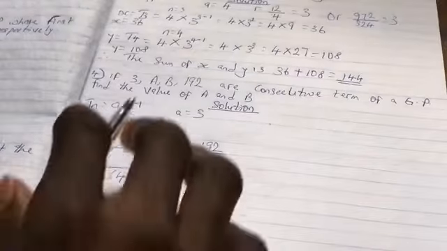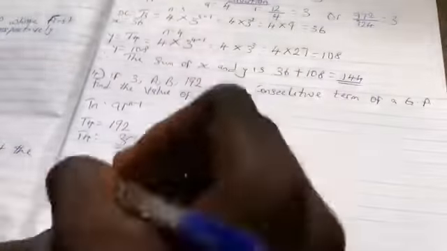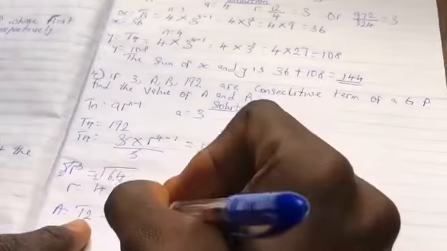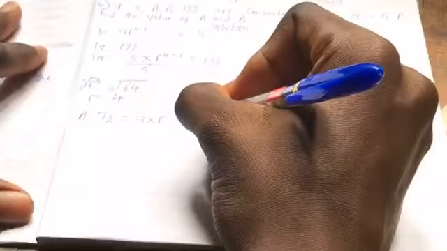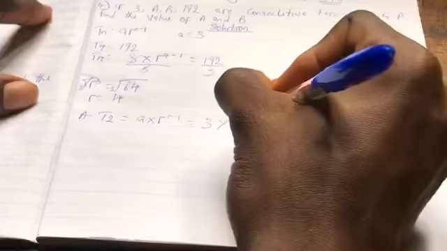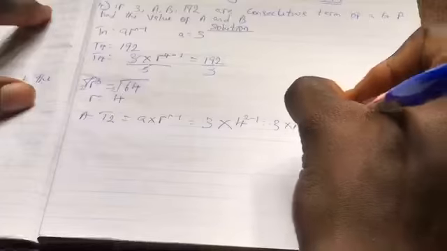Therefore, we can now look for the value of a and b. Our a is equal to the second term, which is ar raised to power n minus 1. Our a here is 3 times 4 raised to power 2 minus 1, which is 3 times 4, equal to 12.